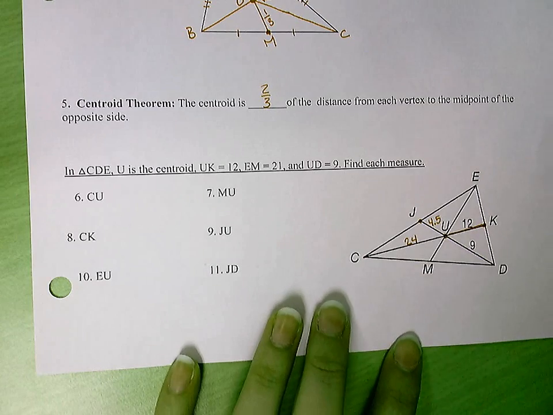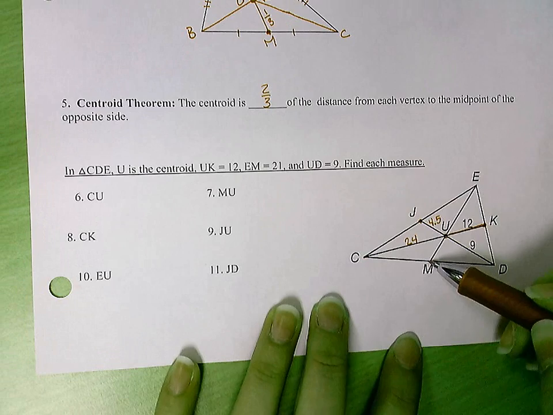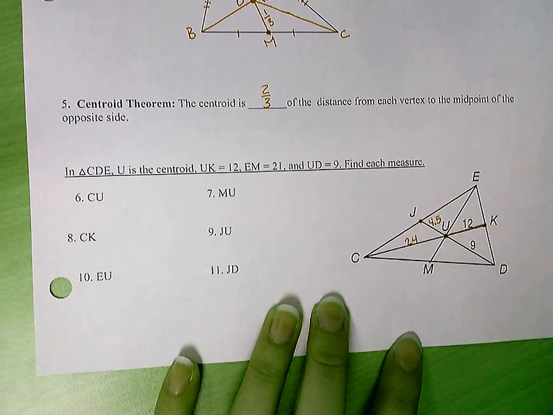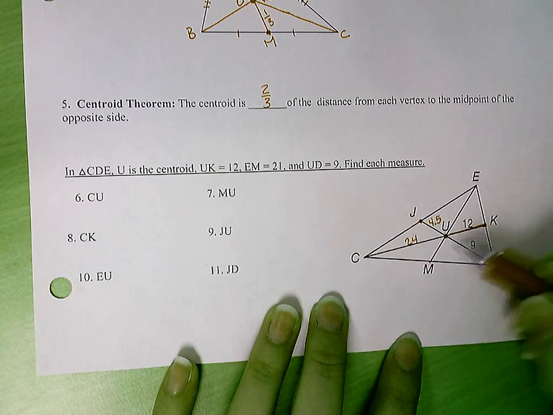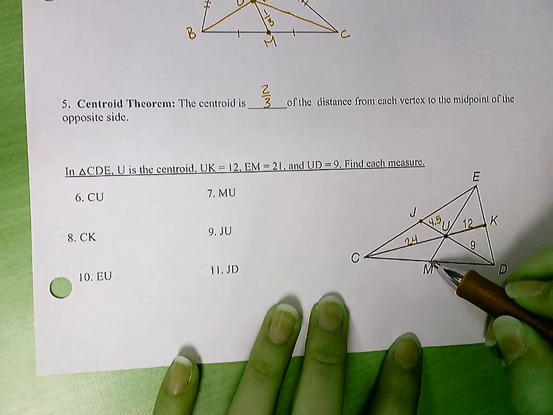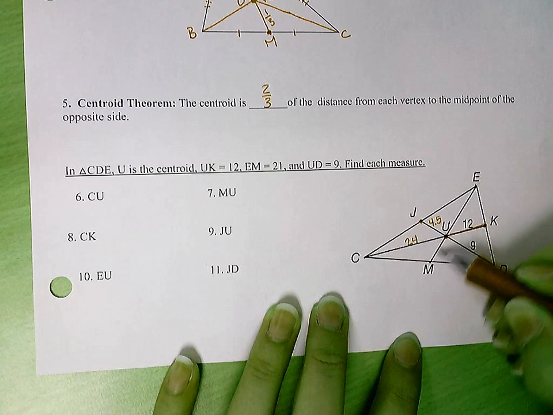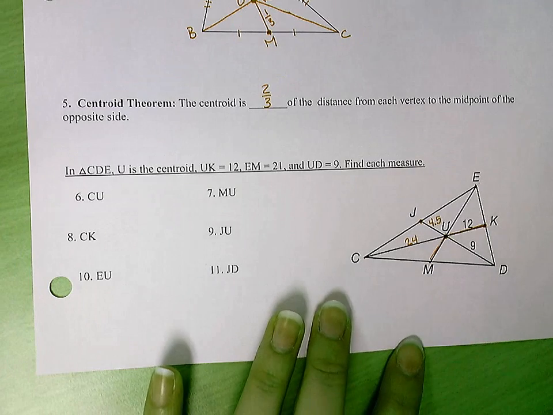Now the last segment I was given was the entire segment of EM. Remember, I did that in number 4 above when we drew it all in ourselves. I gave you the entire segment and told you to find from the centroid to the side. So if this entire segment is 21, what would UM be? Seven.